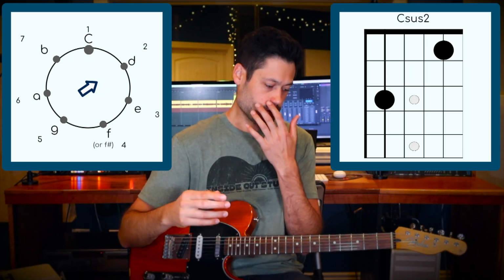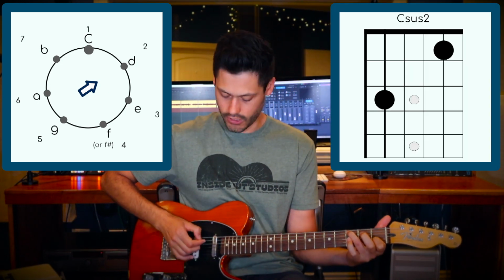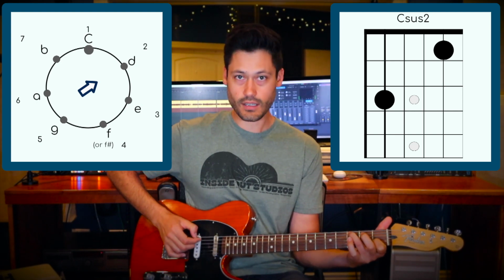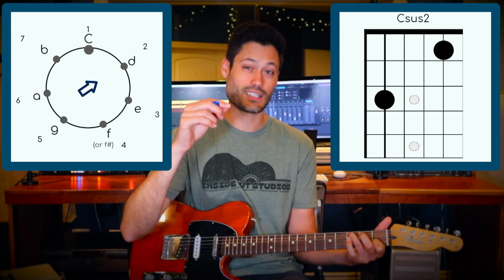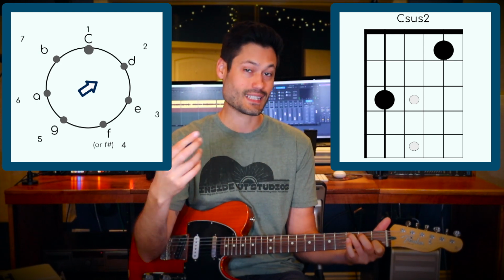So if you see a 2 and you want to be very technical, and you're sure that whoever made the chord chart was confident that it should be, in this case, a 2 and not a 9, you could play a C with an open, no middle finger note. That might be incorrectly called a C2, but probably should be called like a Csus2.